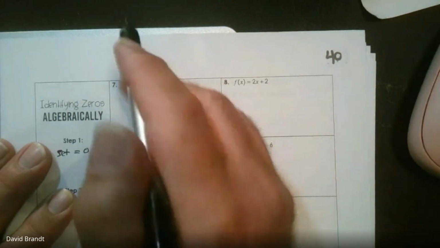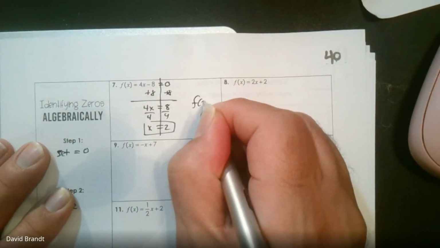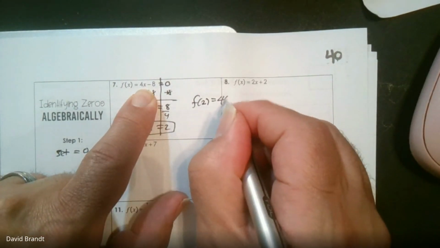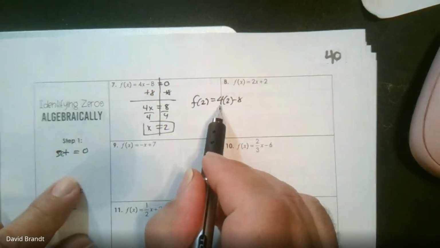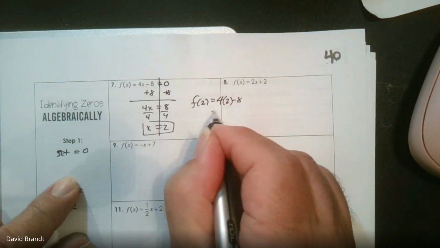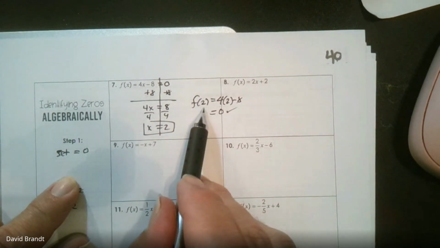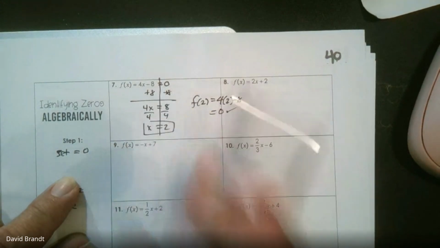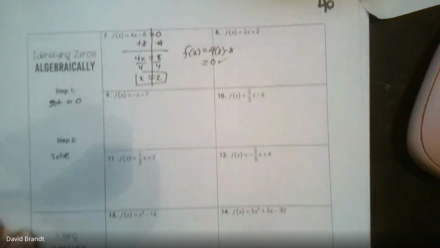Now, let's check the answer. If you plug in 2, do you get 0? Well, let's go back and plug in 2. You put 2 where the x is. Is 4 times 2 minus 8 equal to 0? Yes, it is. It better, because that's what a 0 does. It means when you plug it in, you get 0. How do you find it? Set it equal to 0 and solve it. So let's do one more of these.